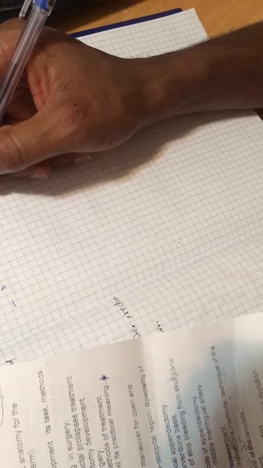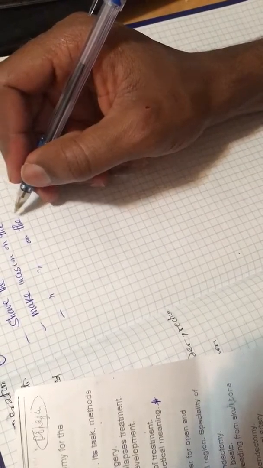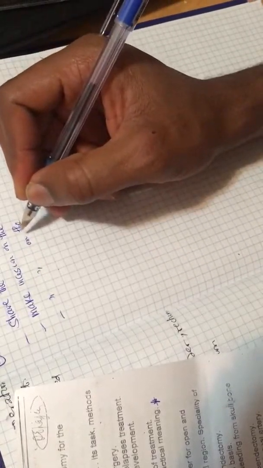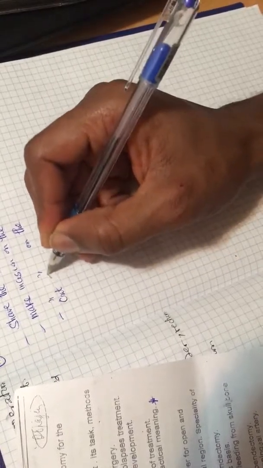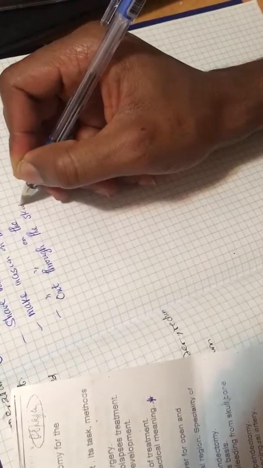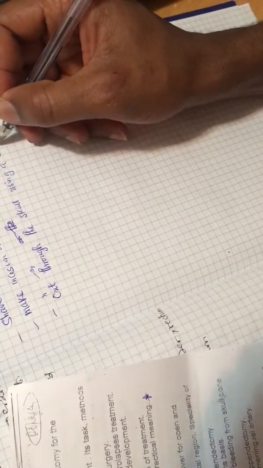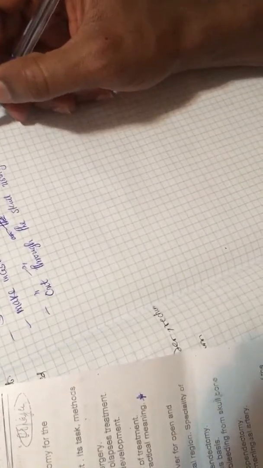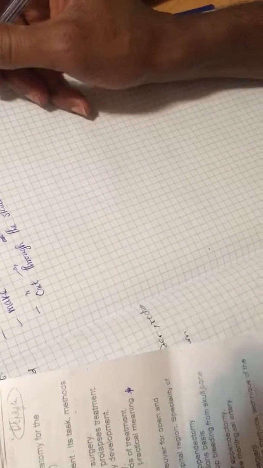After the skin, the next is not to make an incision, but to cut through the skull. You understand? Cut through the skull, using what do you use? Using a saw. It is a special saw, called a skull saw. It is used to cut the bone of the head.